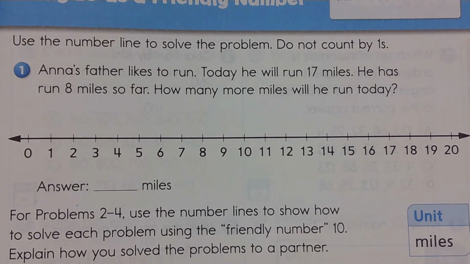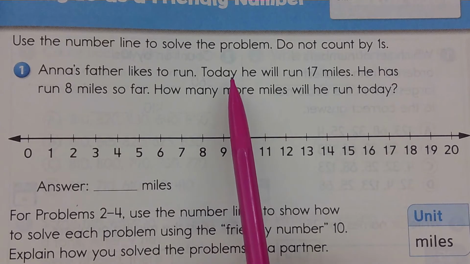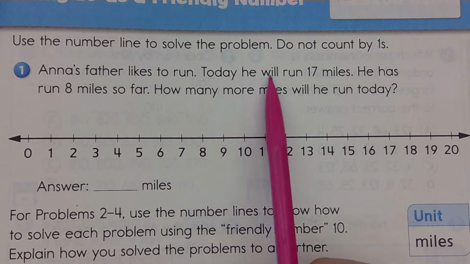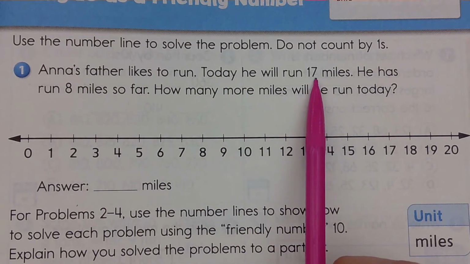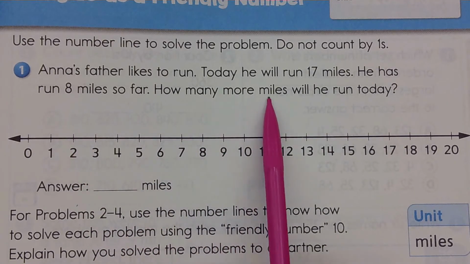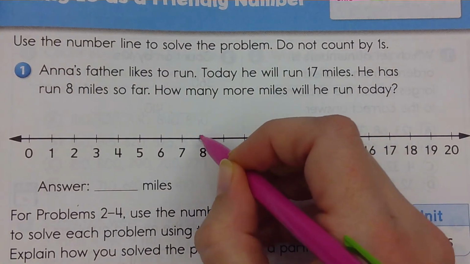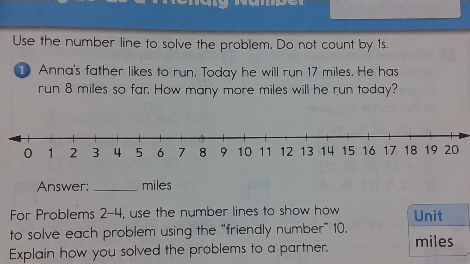There are a couple of things that we can do with the number line. What information do I know? I know that today Anna's father is going to run 17 miles. He has run 8 so far. I need to know how many more he will run today. So what I'm going to do is start on 8.